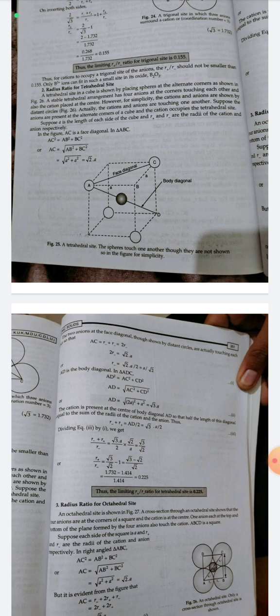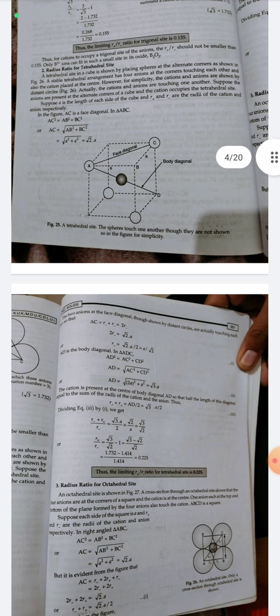Suppose a is the length of each side of the cube, and r positive and r negative are the radii of the cation and anion. In the figure, AC is the face diagonal in triangle ABC. AC squared is equal to AB squared plus BC squared. AC is equal to the root of AB squared plus BC squared, which is root 2 a.